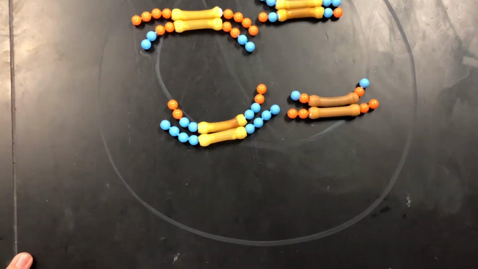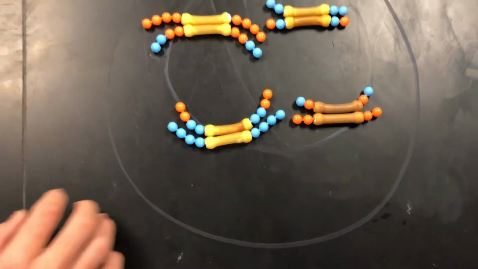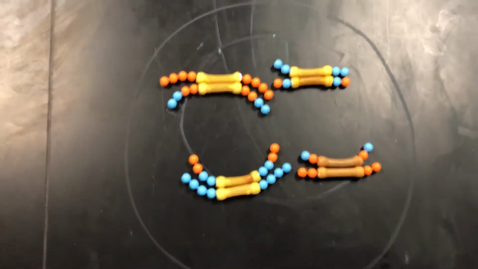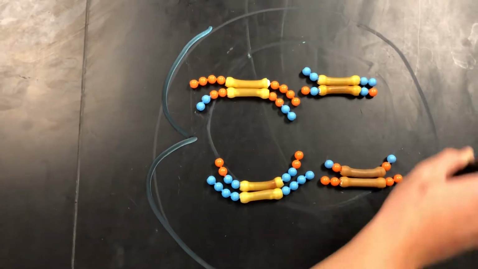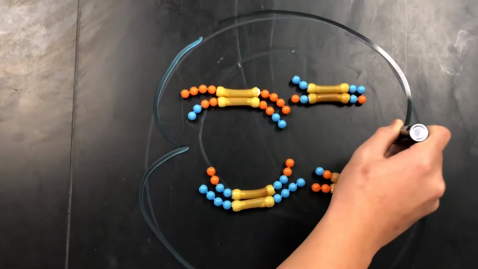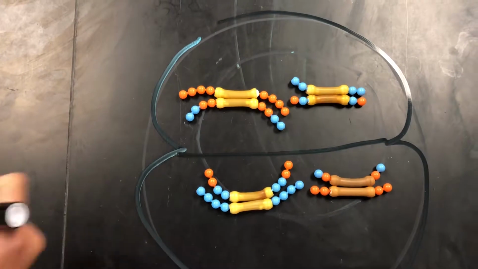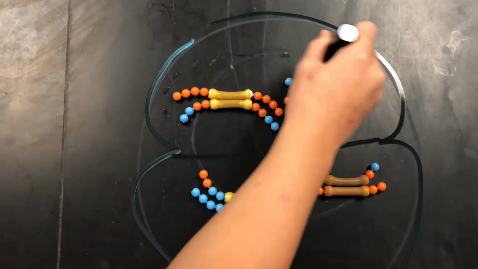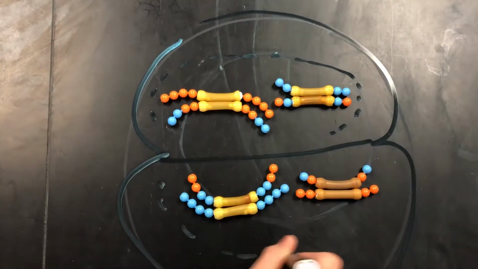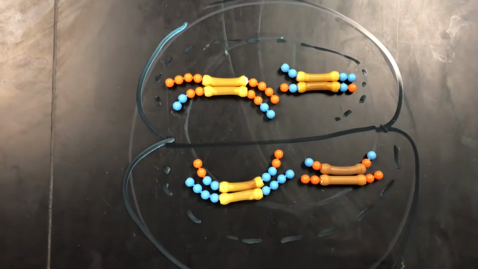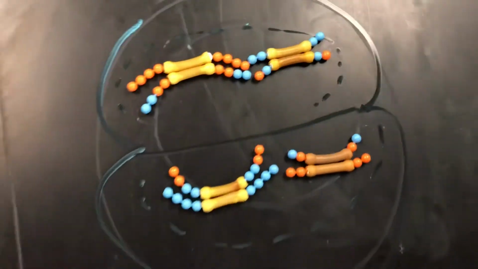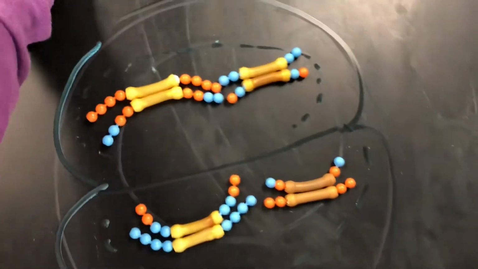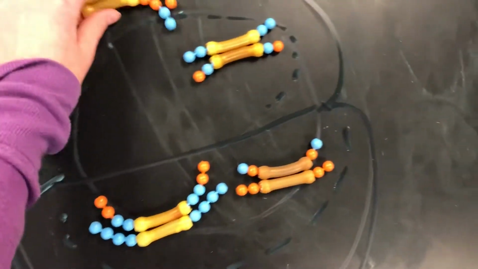In telophase 1 and cytokinesis, the nuclear membrane pinches off, so it's becoming to look like two different cells, and then the nuclear membrane starts forming. And the law of segregation happens during anaphase 1, which is them pulling apart and is another source of genetic variation. So these are now two separate cells.